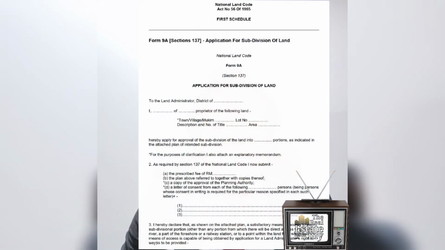S136 column 1 column C column 1, approval from the planning authority, kebenaran merancang. S136 column 1 column C column 3, consent of certain related authority, and etc. Attached together is the National Land Code Act number 56 of 1965, first schedule.